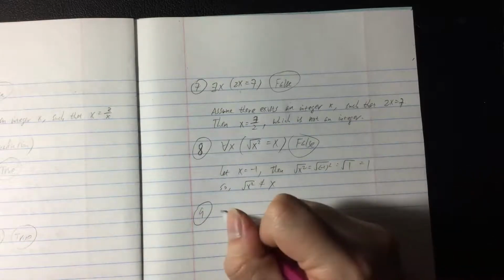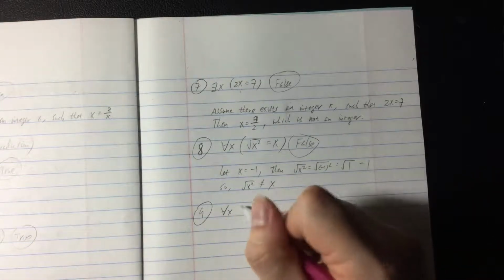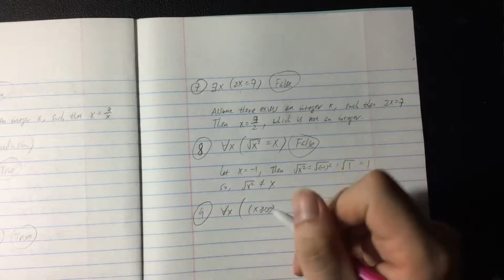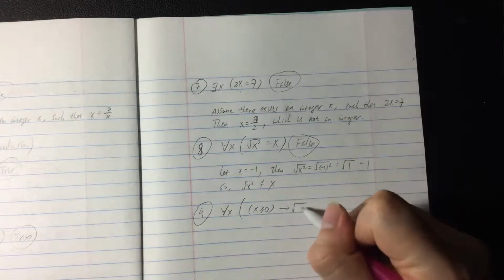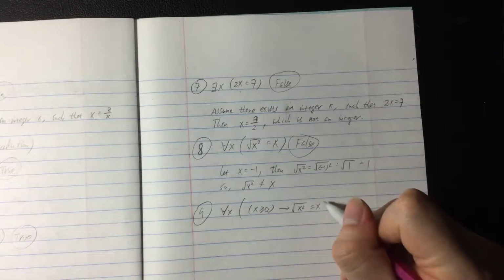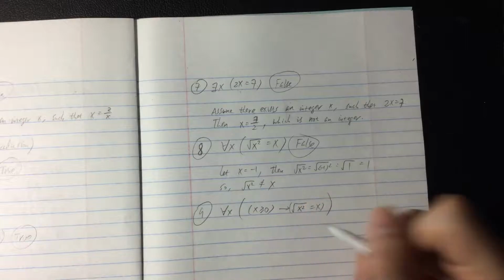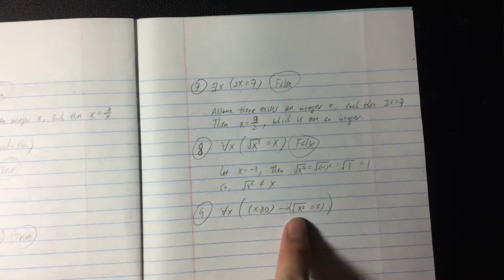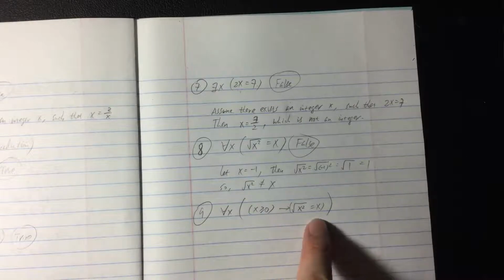Next, for all x, if x is greater or equal to 0, then square root of x squared equal to x.